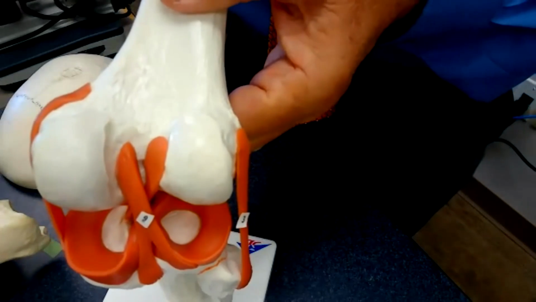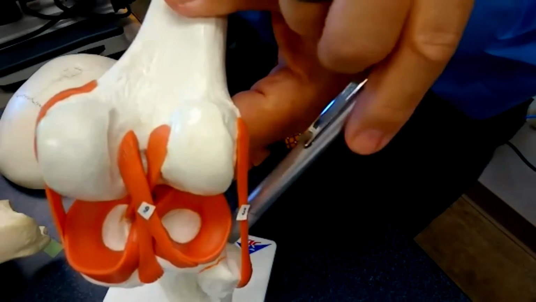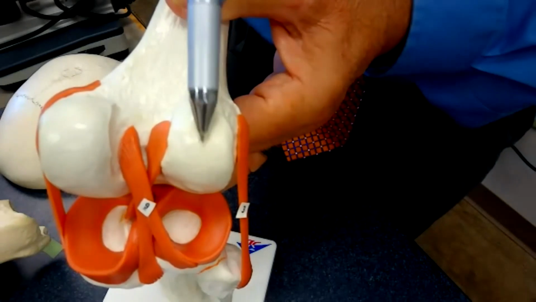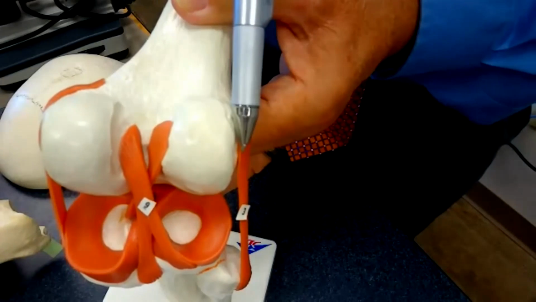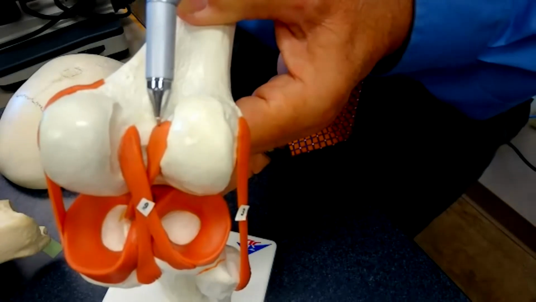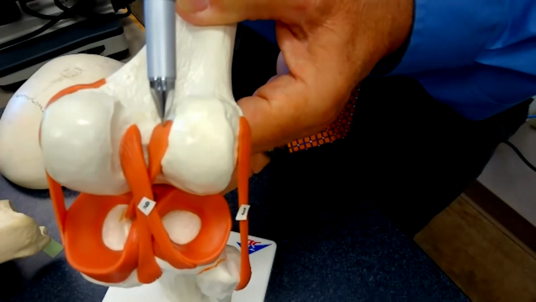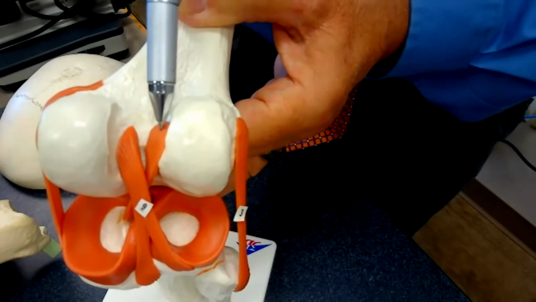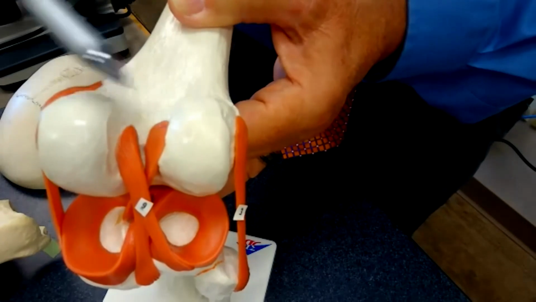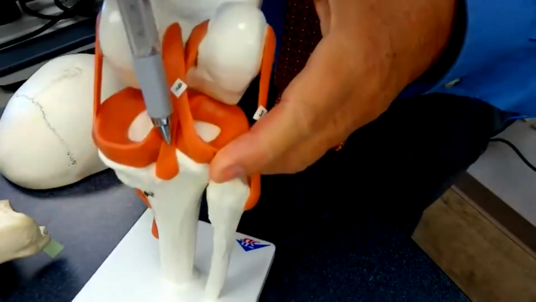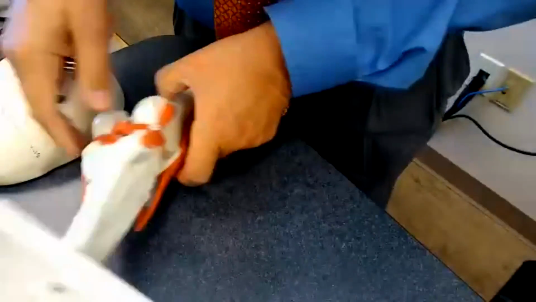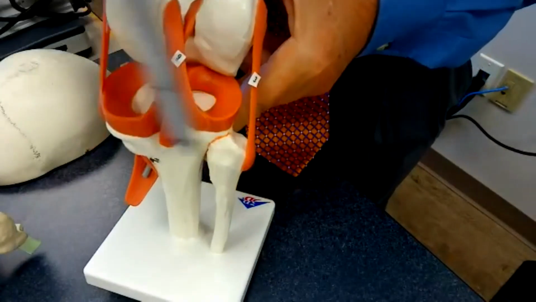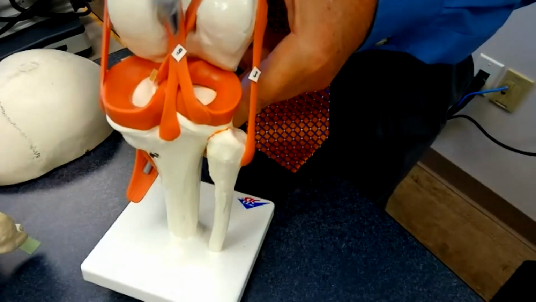Now, how do I know which side is lateral and medial? Well, there's a fibula down here, and the fibula is always on the lateral side. So this is the lateral condyle right here. This is the lateral surface of the lateral condyle. This is the medial surface. This is the anterior cruciate ligament here, where it starts on the femur. This is the femur up here, and it goes down to here. This is that groove right here between the condyles. So this is the ACL right here.